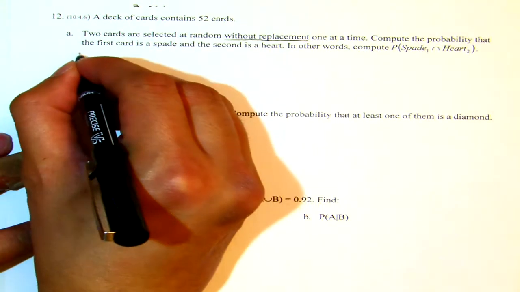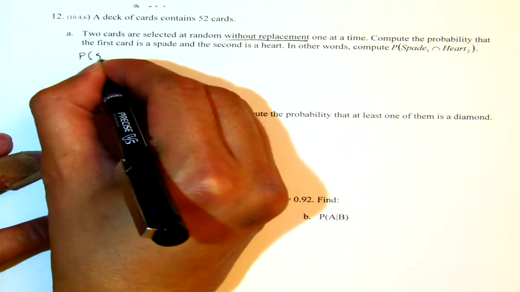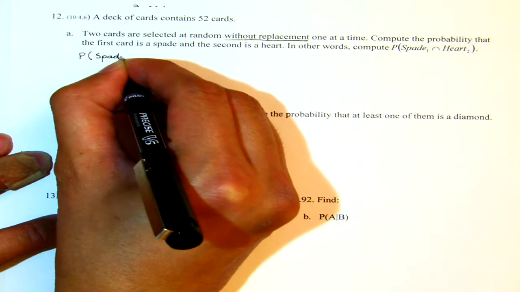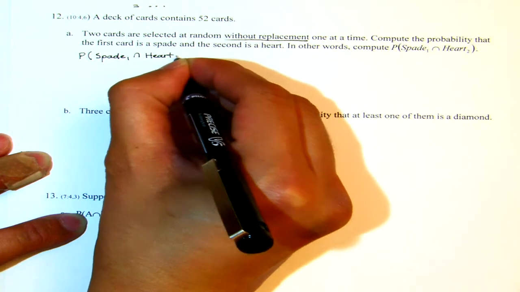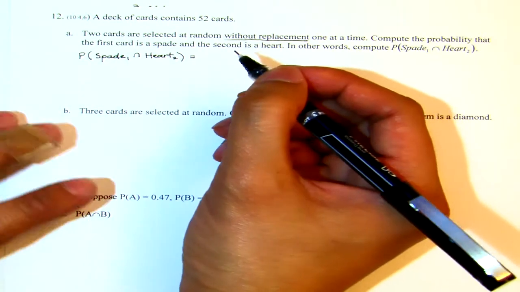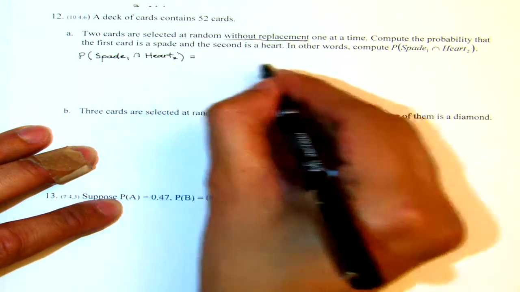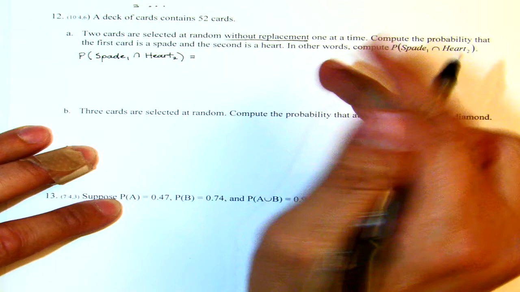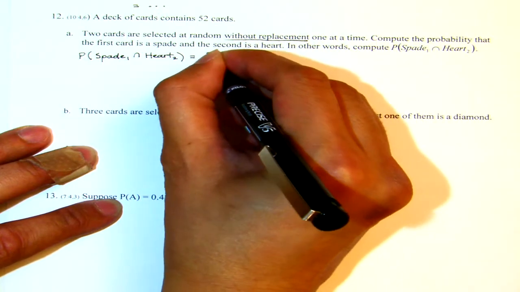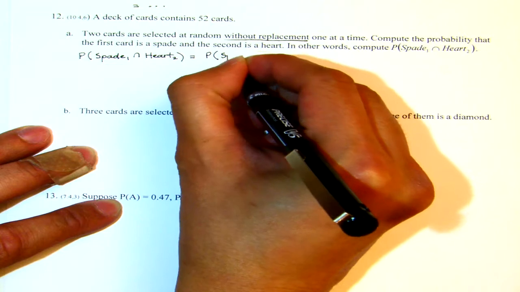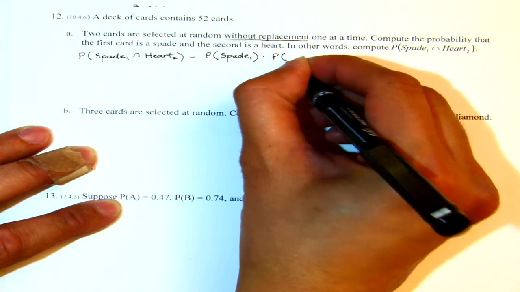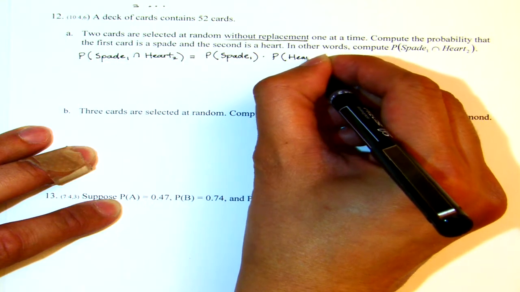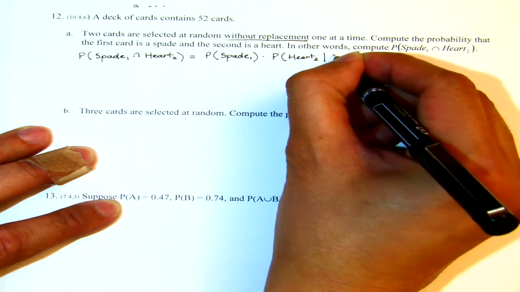Okay, so the probability that the first one is a spade and the second one is a heart is equal to, you don't have to show these things, but I will write it down just to explain what happened. That's equal to the probability of getting a spade first times, after you get a spade, what is the probability that you get a heart, given that the first one is a spade.